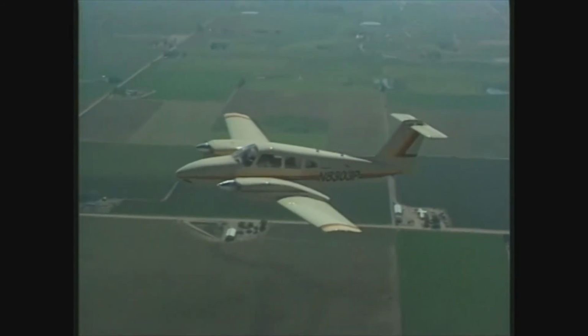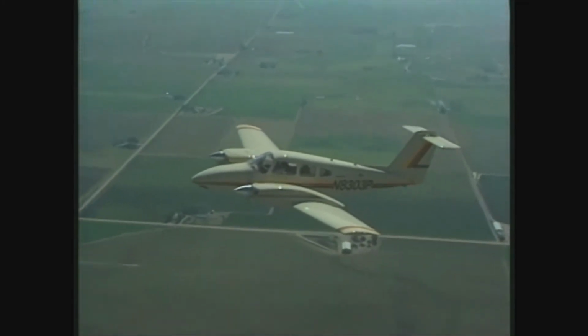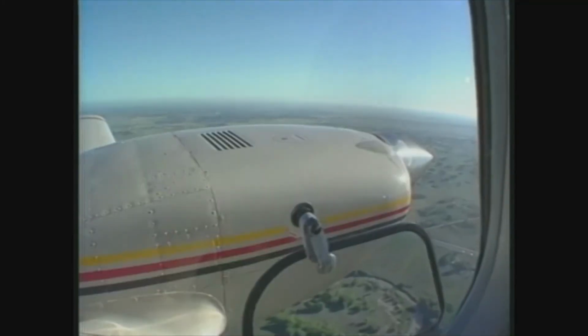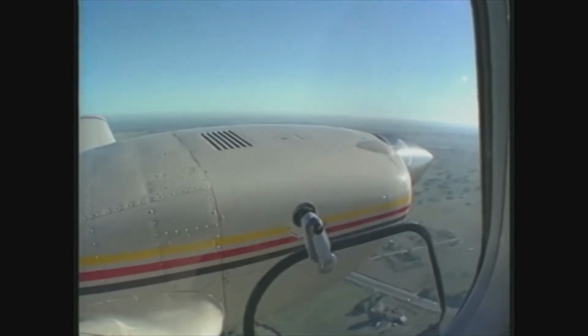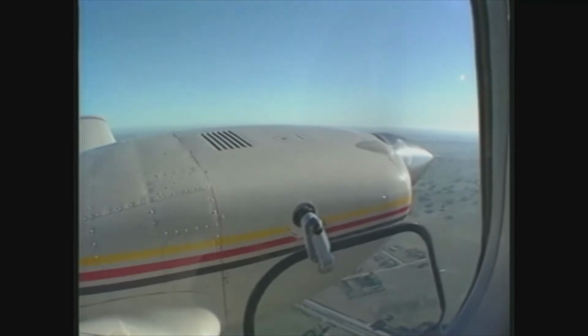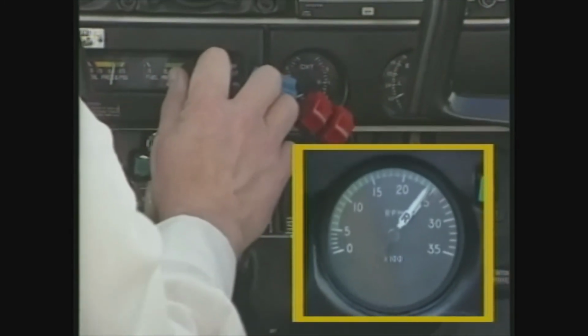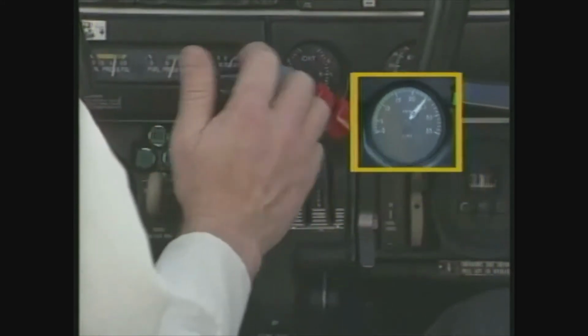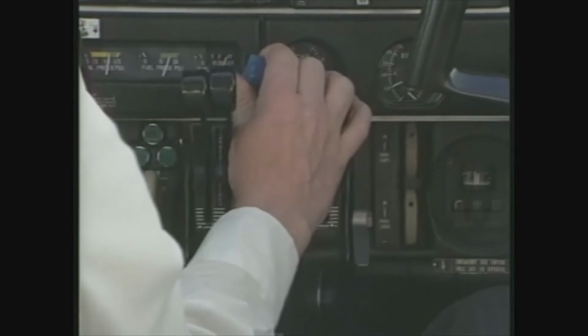After you've set the power, synchronize the propellers. If they aren't rotating at exactly the same RPM, you will hear a pulsating sound that can be both annoying and fatiguing. To synchronize the props, match the indications on the tachometer as closely as possible, then slowly adjust one of the propeller controls until the pulsating stops.